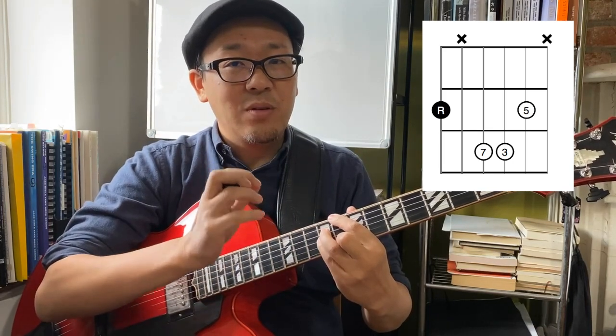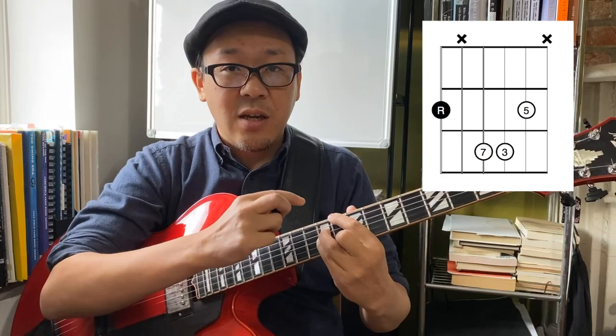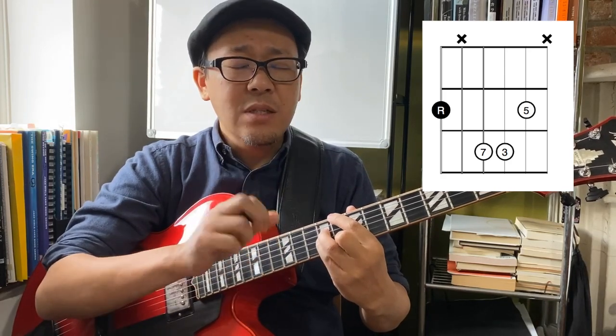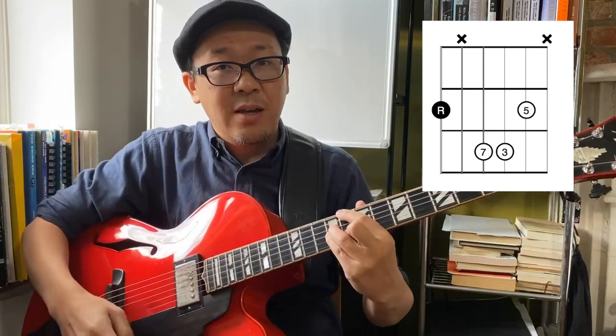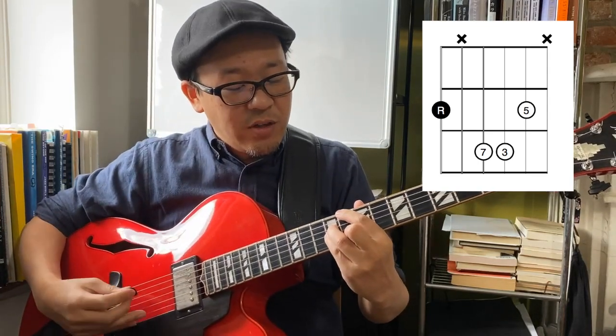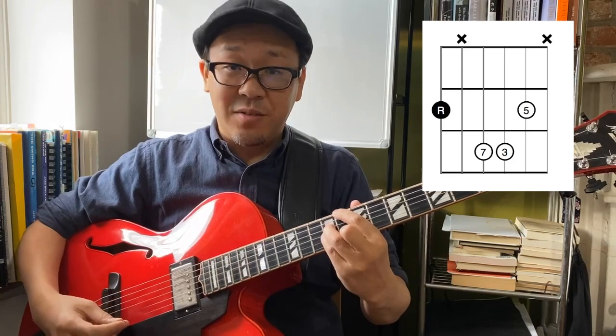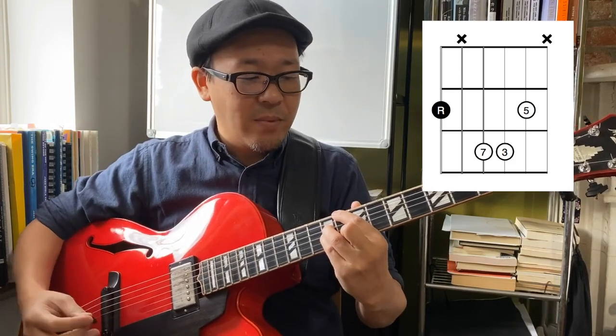It is going to be very important to know all the chord degrees, like root, 3rd, 5th, 7th. So please memorize that as you learn this voicing, okay? Again, root, 7th, 3rd, 5th. Good. Okay, so this is C major 7 voicing that you can play anytime.